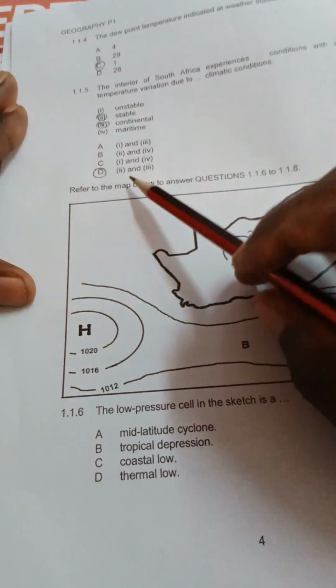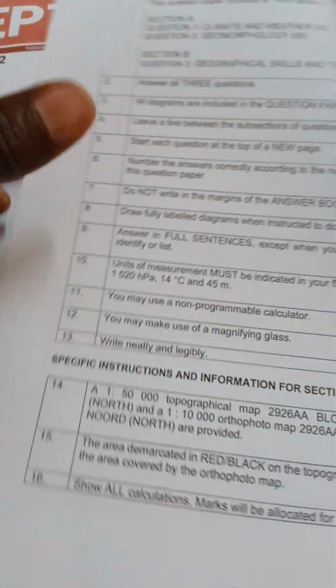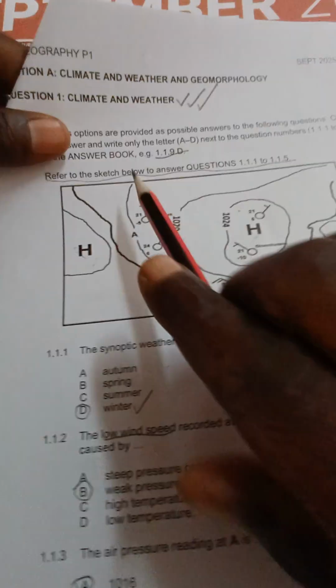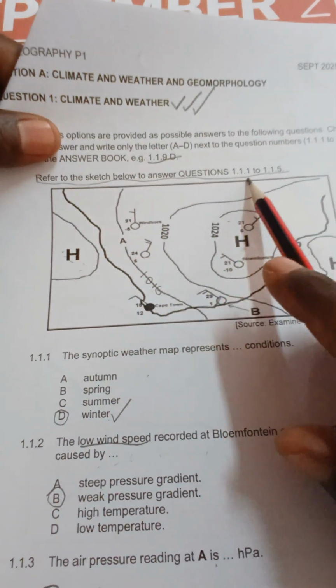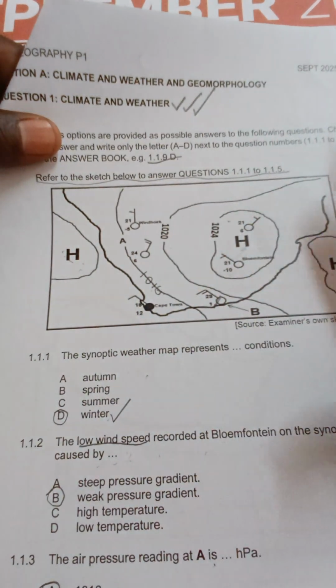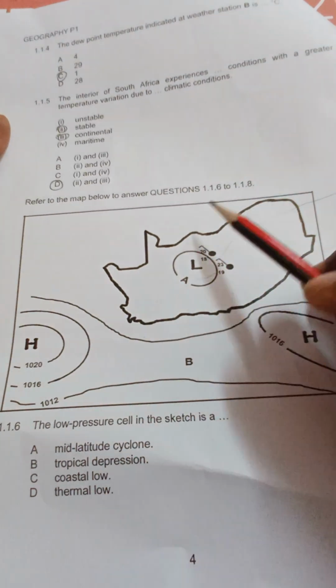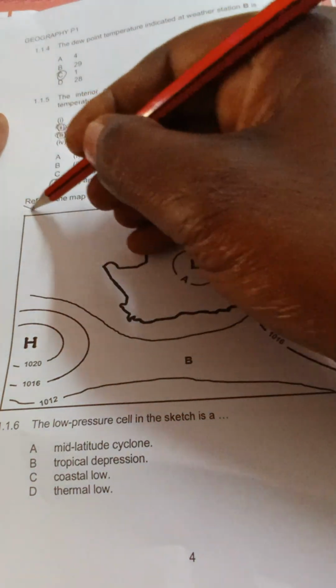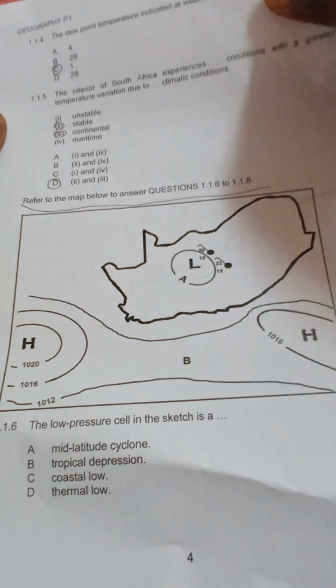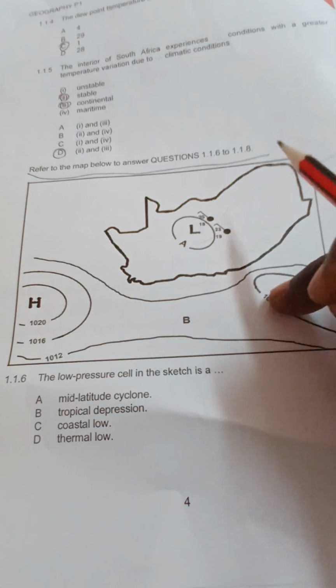Let's move on to, remember, the instruction says, refer to the sketch below to answer questions 1.1.1 to 1.1.5. So we have now answered 1.1.1 to 1.1.5. Let's move on to the next one. For question 1.1.6, we are going to use the instruction again: refer to the map below to answer questions 1.1.6 to 1.1.8. From now onwards, we are using this sketch. What do we have now?